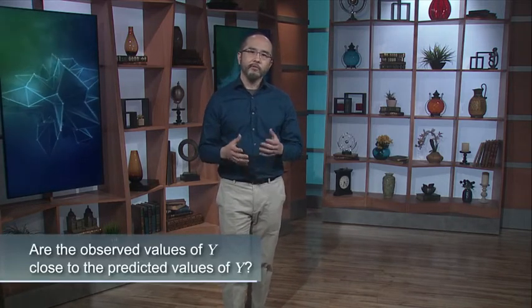So now that we've come up with a nice linear model to explain our response variable y in terms of predictor variables, how should we answer the question, how good is this fit? Are the observed values of y close to the predicted values? Well, what are the predicted values of y?